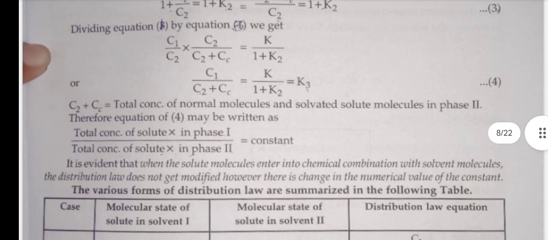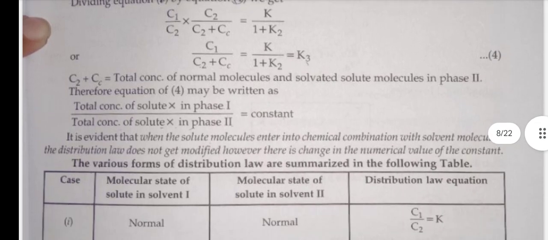C2 plus Cc is equal to total concentration of normal molecules and solvated solute molecules in phase 2. Therefore, equation 4 may be written as total concentration of solute X in phase 1 upon total concentration of solute X in phase 2 is equal to constant. It is evident that when the solute molecules enter into chemical combination with solvent molecules, the distribution law does not get modified. However, there is a change in the numerical value of the constant.